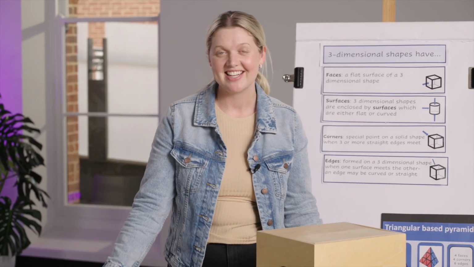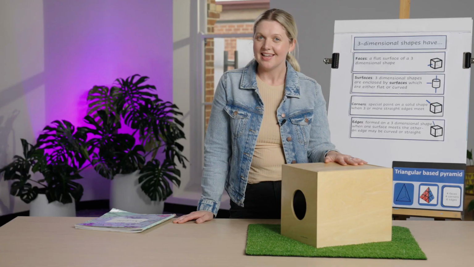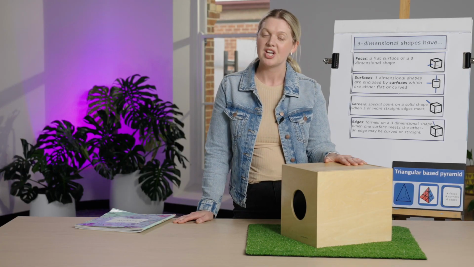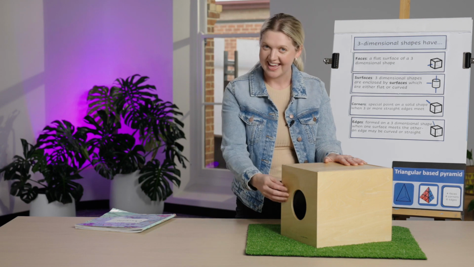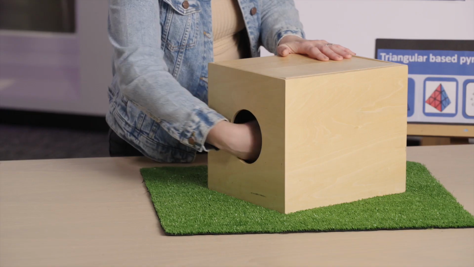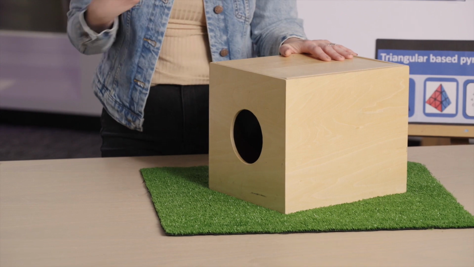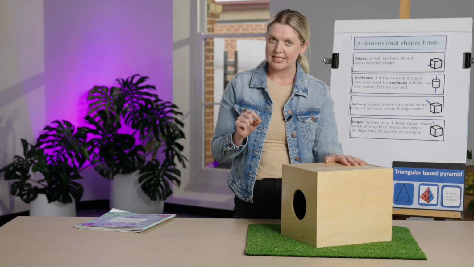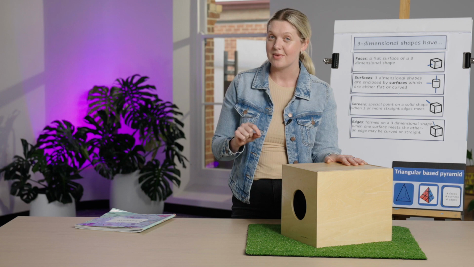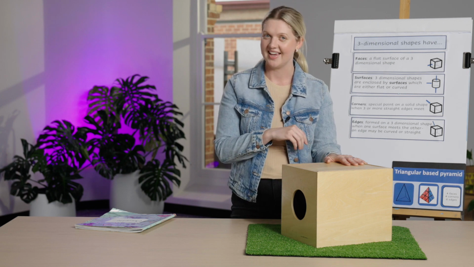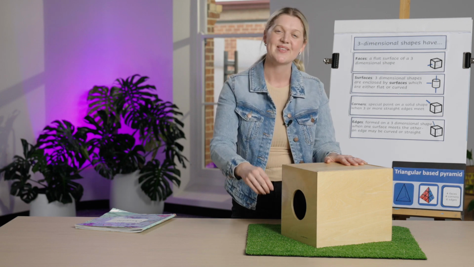Now, our learning intention today is to use attributes to classify three-dimensional shapes. In my mystery box here, I have a variety of three-dimensional shapes. Now I'm going to put my hand in and feel around and describe what I feel, and I want you to see if you can guess what three-dimensional shape I have in my hand. Are you ready?